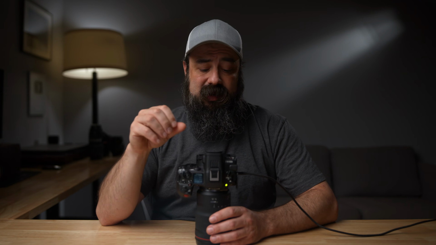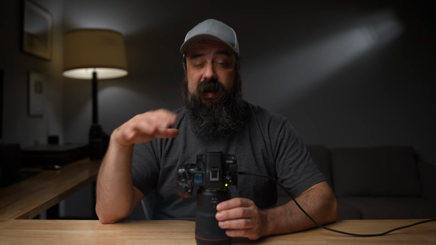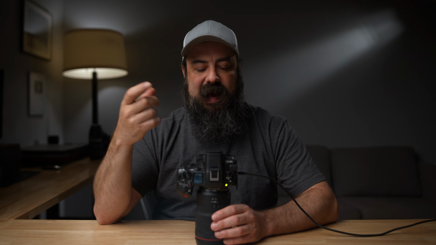Basically what this does is it continuously records to one of the cards, which would be your number 2 card. The way we have it set up is CFexpress Type B is 1 and SD card is 2. It will continuously record to the second card while you can start and stop recording on the first card. So if there's an event or wildlife or sports and you want it constantly rolling as a backup, which you can go through and pull things out of, but you still want to be able to start and stop recording, you can do that.